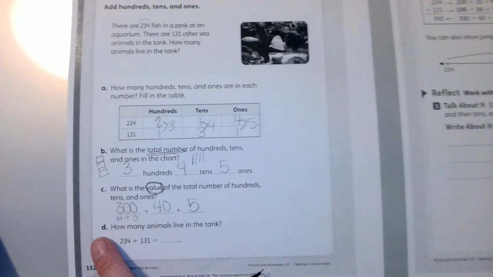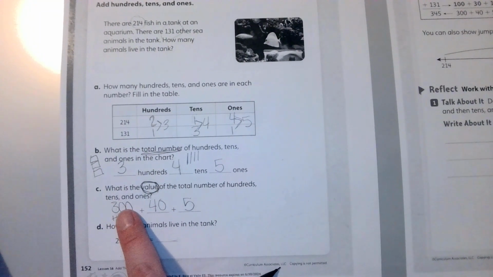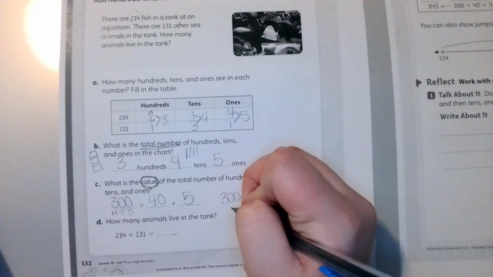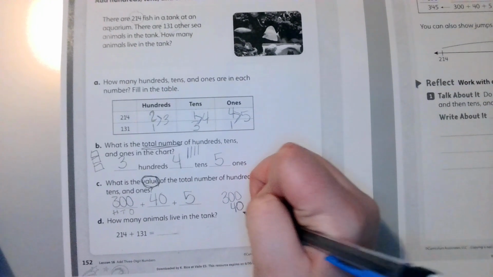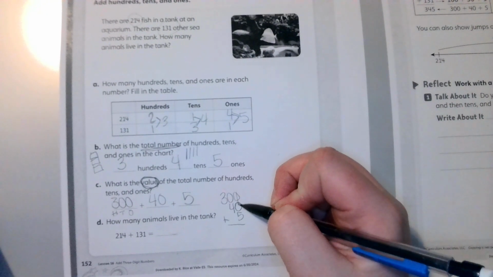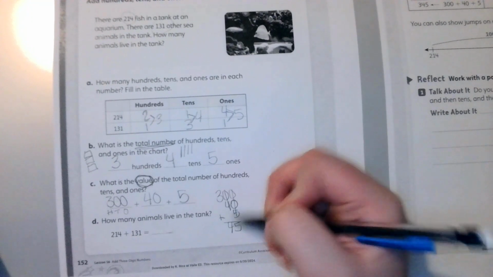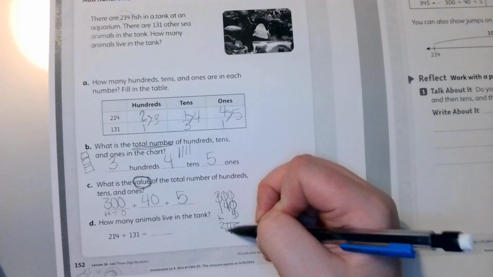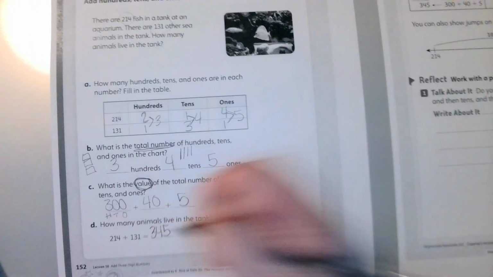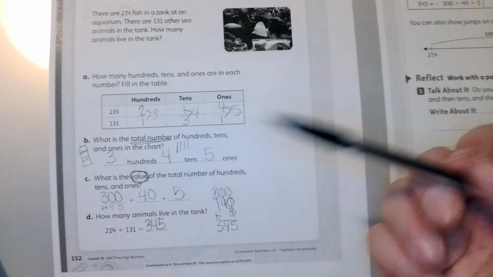So now it says on B, how many animals live in the tank? Well, let's just add it. 300 plus 40 plus 5. The rules of zeros. 0 plus 0 plus 5 is 5. 0 plus 4 is 4. 3 plus nothing is 3. So the answer is 345. That's how you can do it, by splitting it into hundreds, tens, and ones.